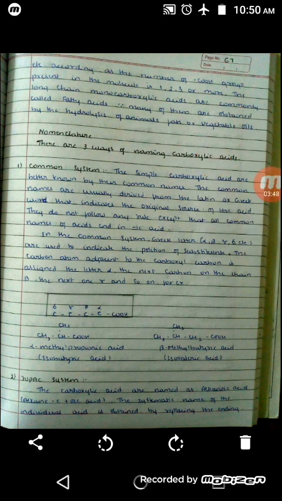In this first example, the carbon which is attached to the carboxylic acid is designated as alpha, as I said earlier. To that alpha carbon, a methyl group is attached, so we are writing this as alpha methyl. Here three carbon atoms are there, so we are writing it as propionic acid.